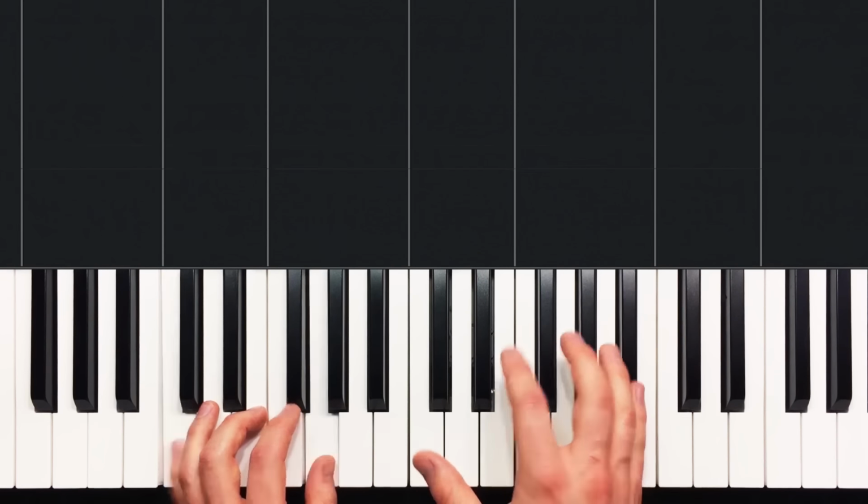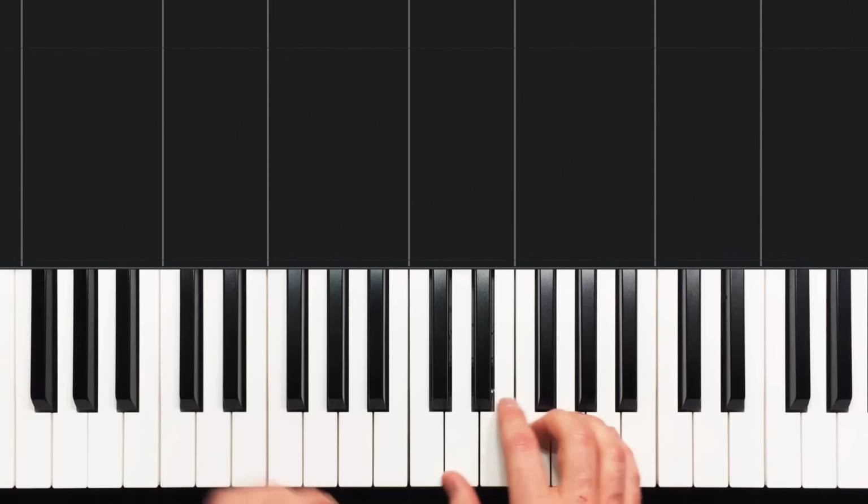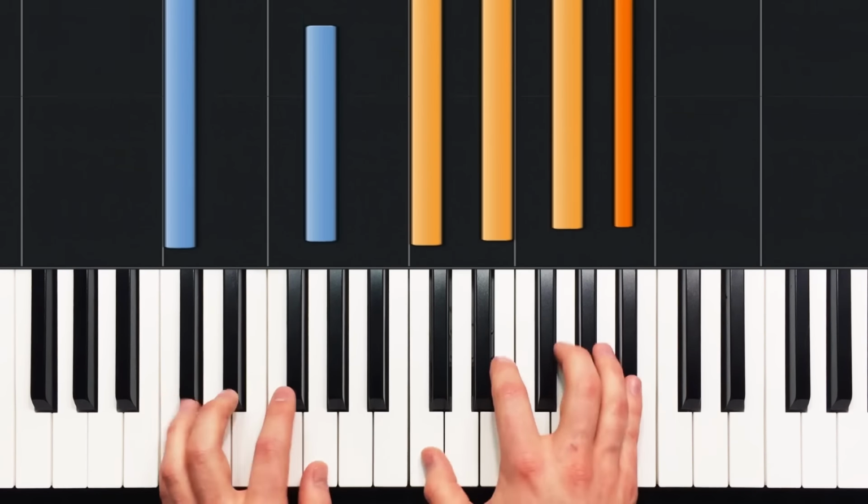I'm using the sustain pedal, by the way. If you can hear the notes are still ringing, my hands aren't playing. That's the sustain pedal. You can find that practice tip on YouTube if you're wondering what it is.